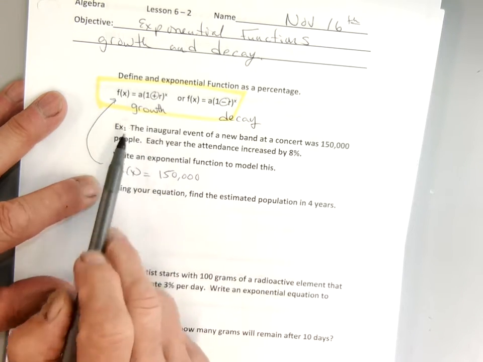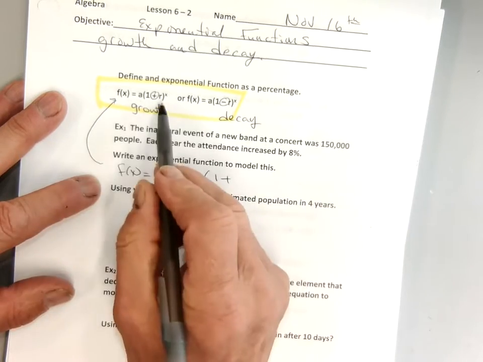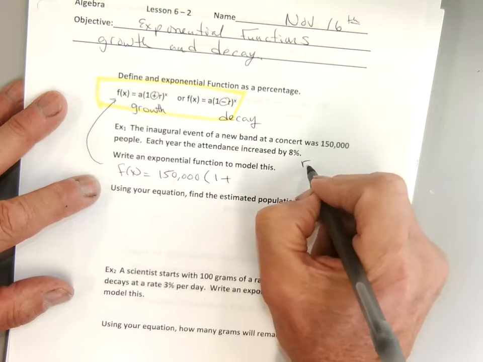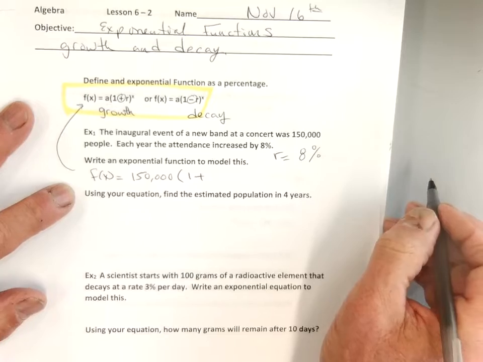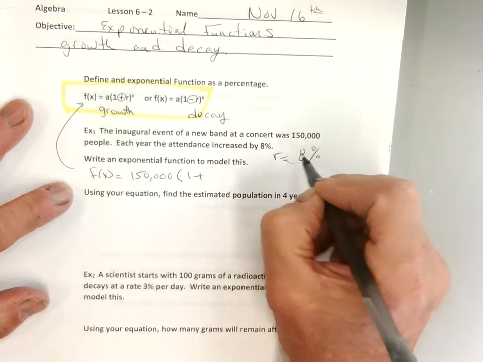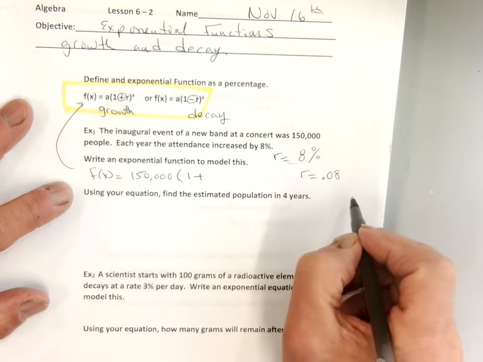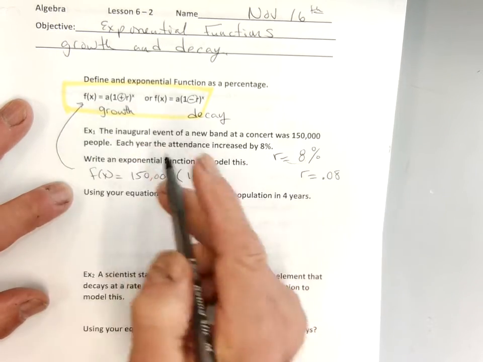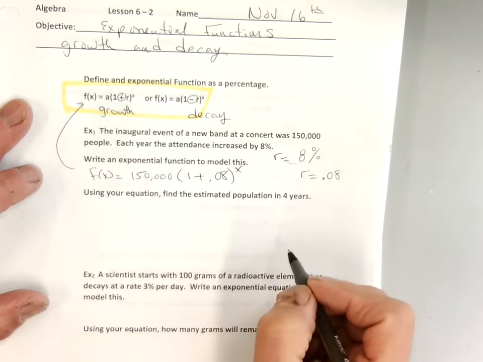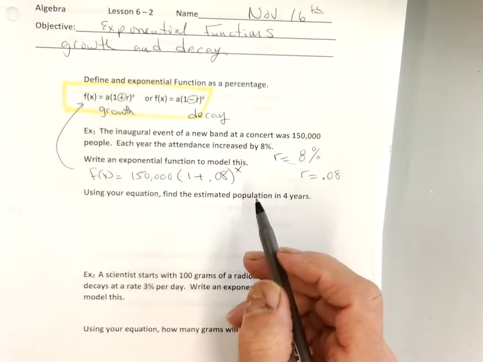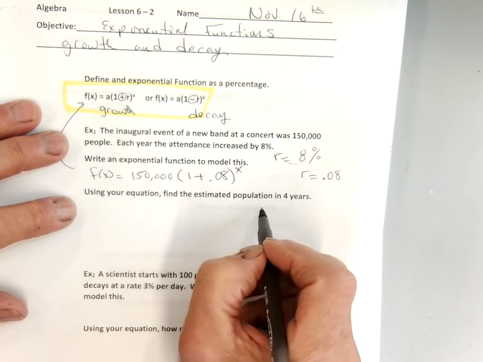So look at this equation. A, 150,000, parentheses, 1 plus r, where r is our growth rate. R is 8%, but we'll change that to a decimal, right? It's going to be 0.08. I'll put that right there for r, to the x, okay? And we can even change it in terms of years, so x would be years. So now using your equation, find the estimated population of 4 years.